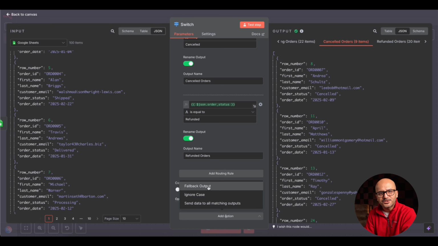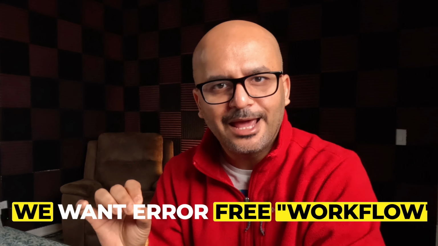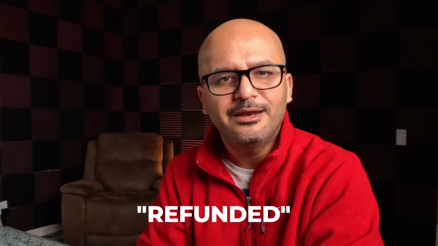Another important option over here is ignore case. We want our workflow to work error free, right? In your system or worksheet, somebody might put refunded in small case, right? Or all caps.